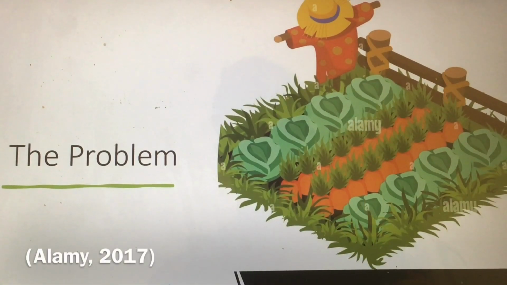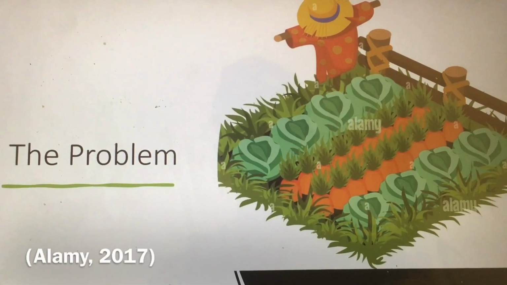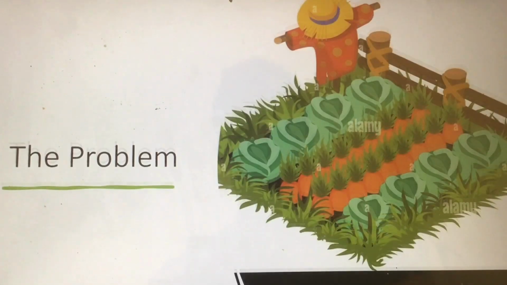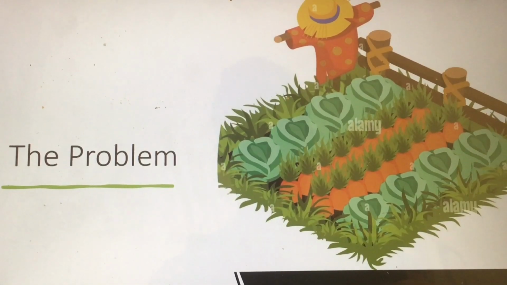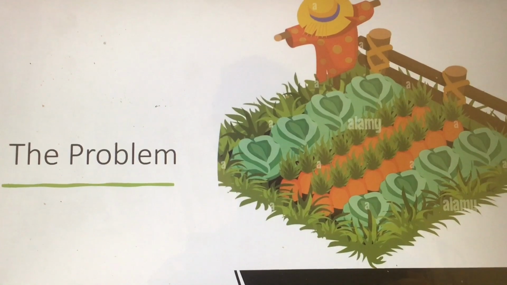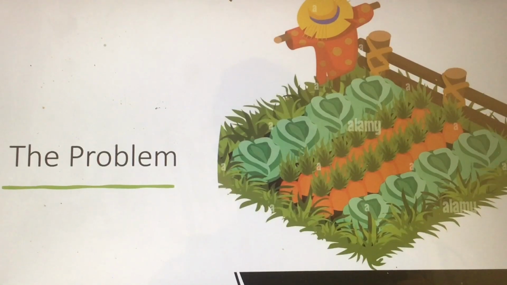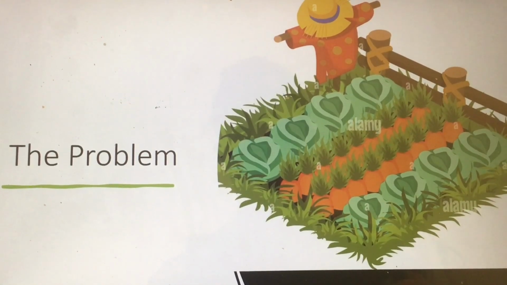So here is the problem. A farmer is planning to plant a rectangular garden in her backyard. She has 220 meters of planks. She can choose the dimensions of the garden, but it must be a rectangle. What dimensions can the garden be?